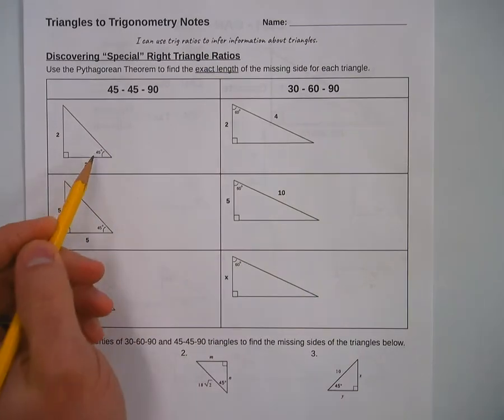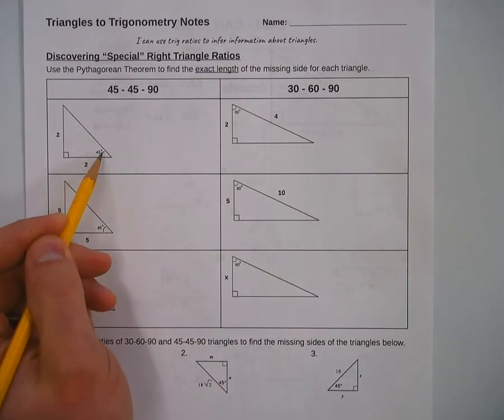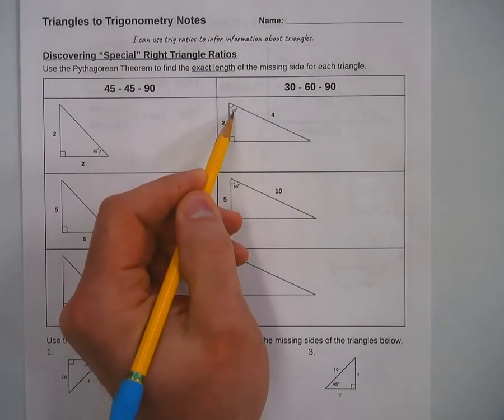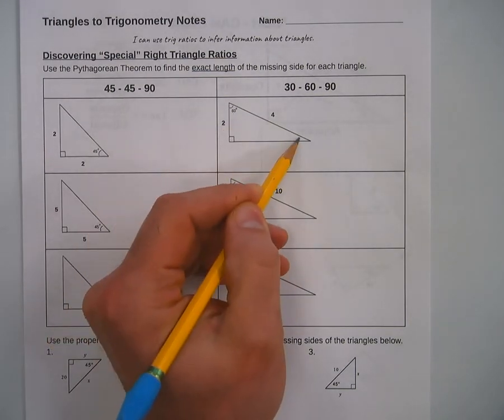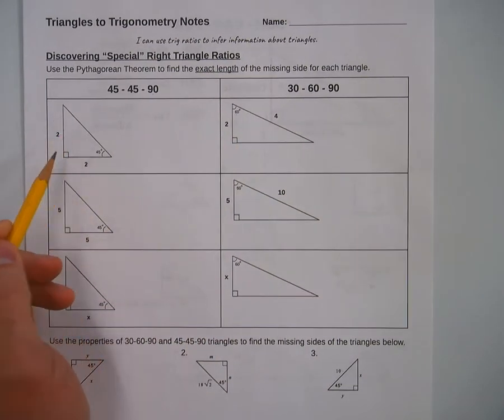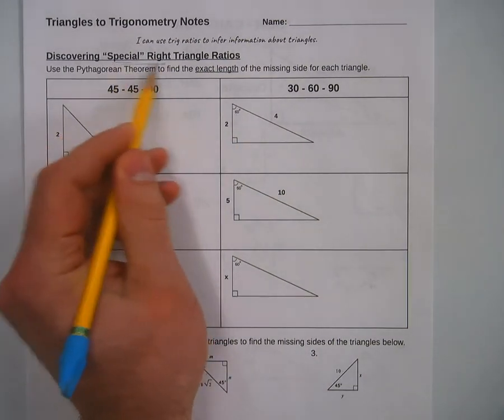So you can see I labeled one of the 45s. If we know that's 45 and that's 90, the other one also has to be 45. Similarly here, if this is 60 and that's 90, that also has to be 30 down here. So these are all 30, 60, 90s, and these are 45, 45, 90s. So those are what are called special right triangles.